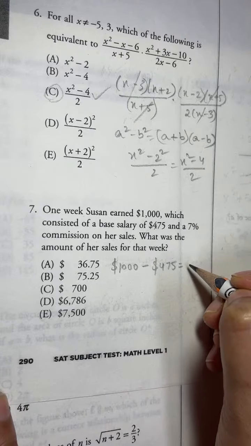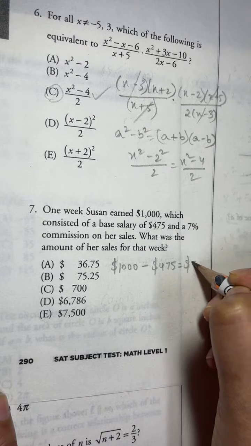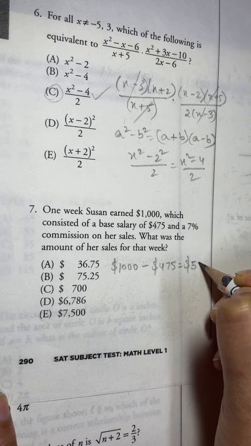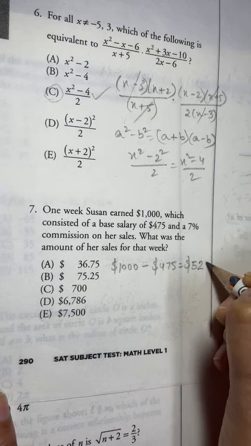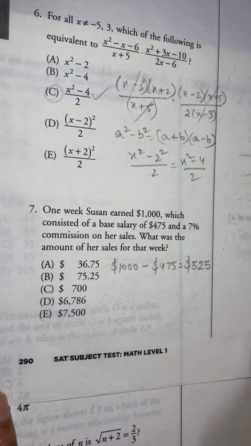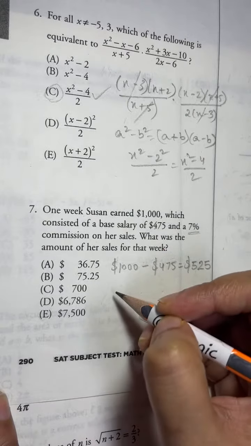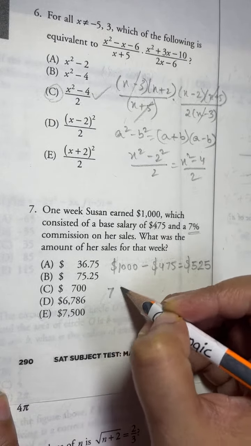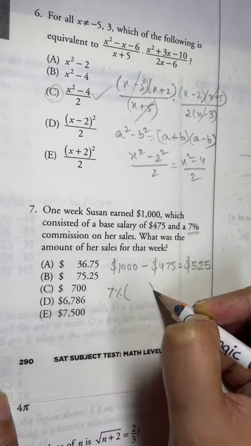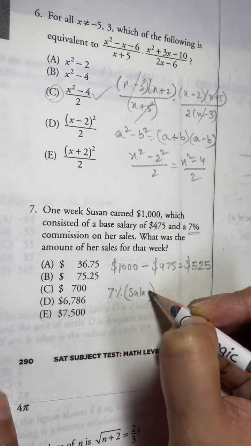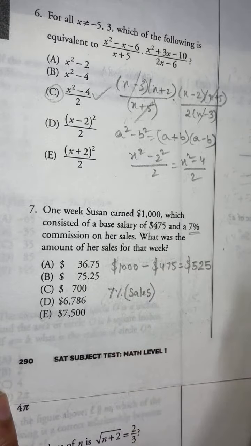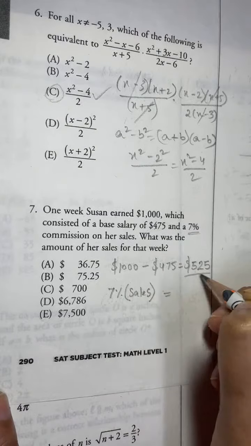So that's equal to $525 in commission, which represents 7% of her sales. 7% of means multiplication of her sales. 7% of her sales is equal to that much commission.